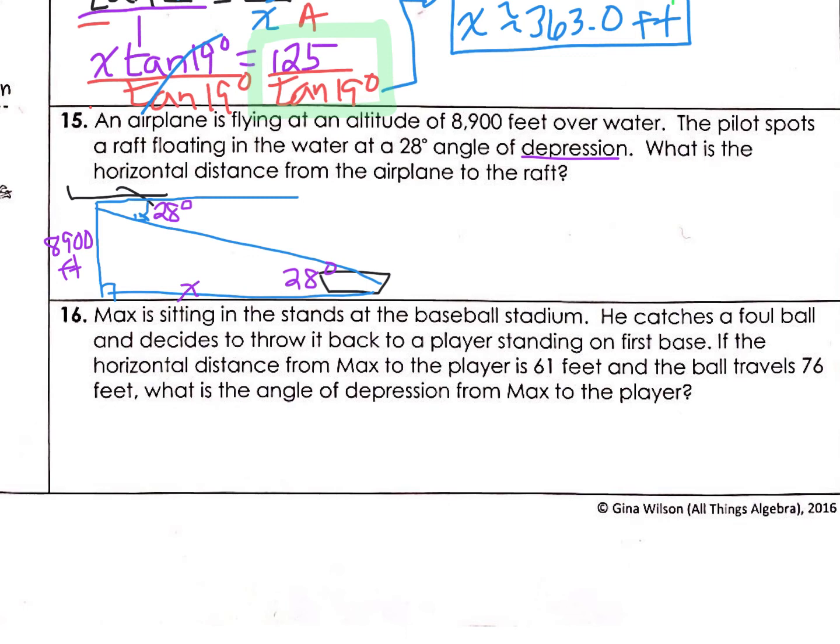This represents your horizontal distance. This would be the diagonal distance. This is a horizontal distance. So my line of sight, or my angle of reference, is 28 degrees. And then let's label our pieces.